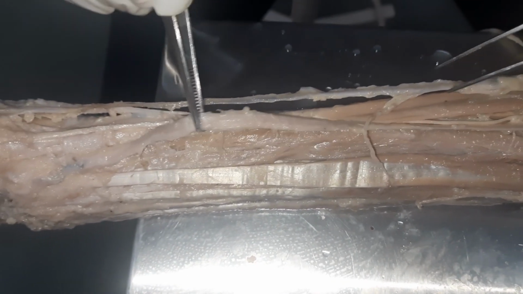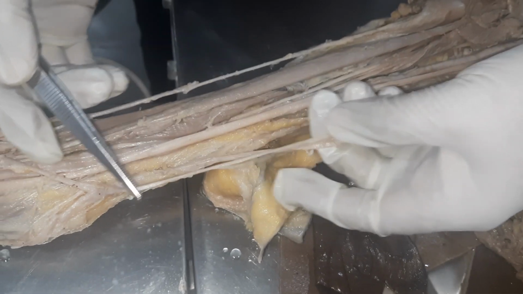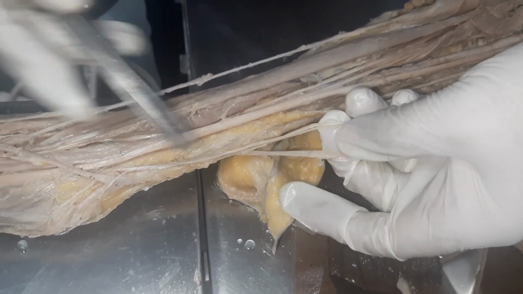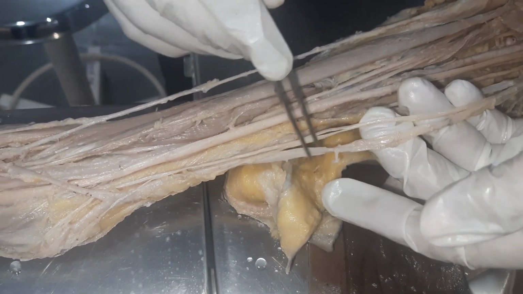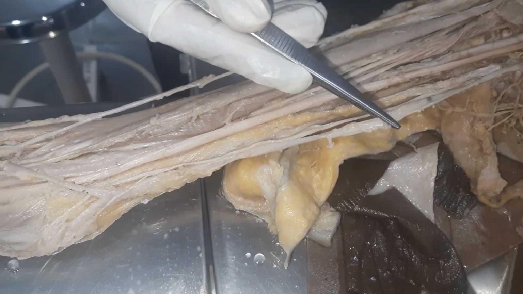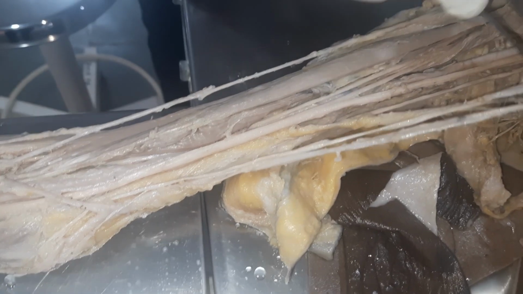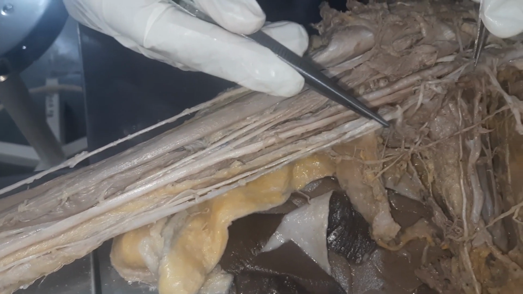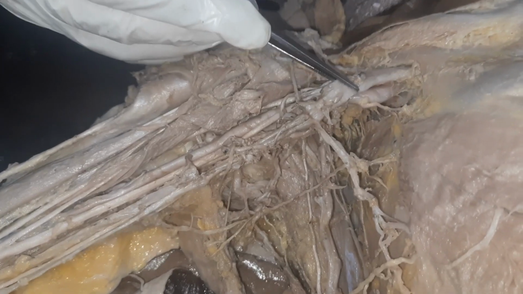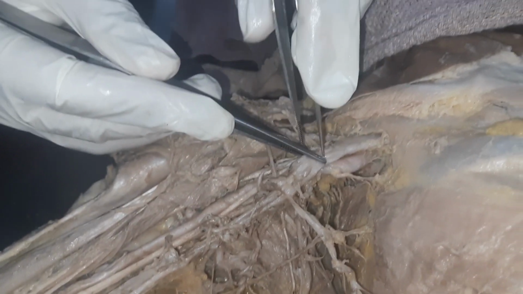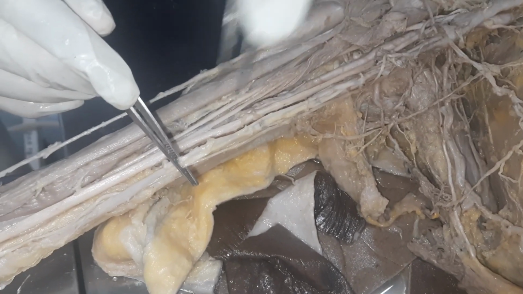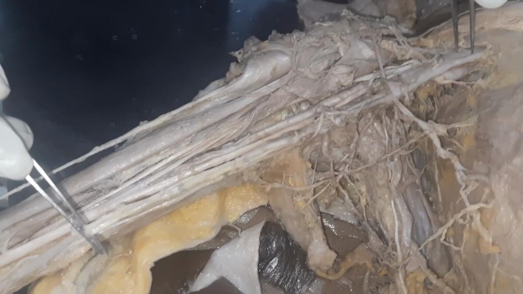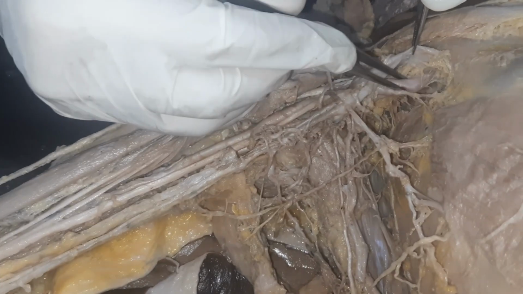Radial artery can be seen in our forearm accompanying this vein, that is basilic vein. Basilic vein is going to continue upwards as the axillary vein. This is the axillary vein. So basilic vein is continuing as axillary vein, and this is axillary artery.